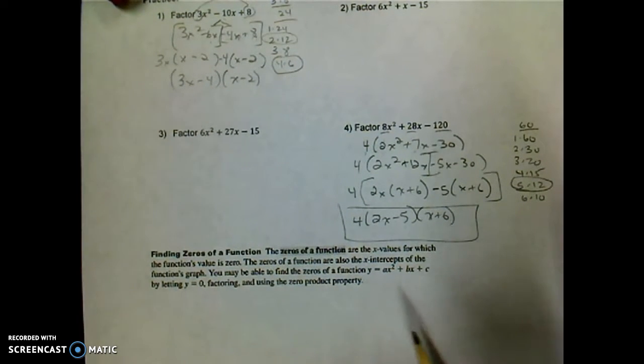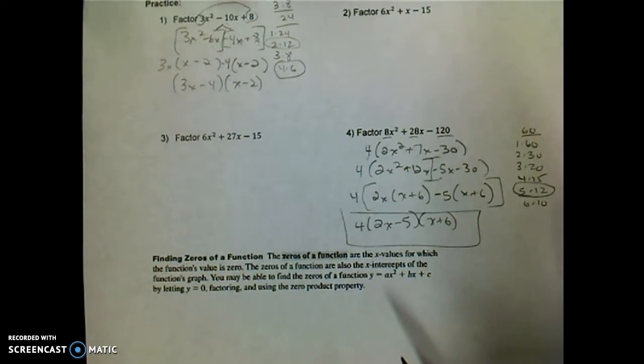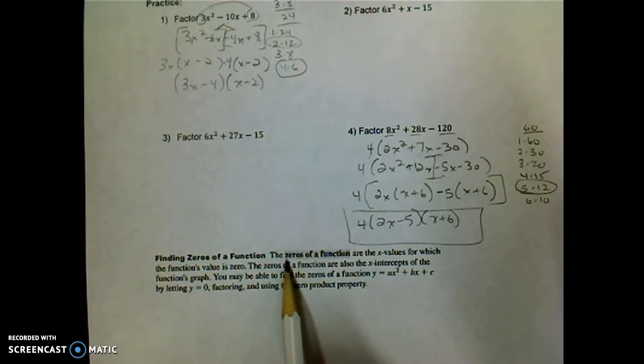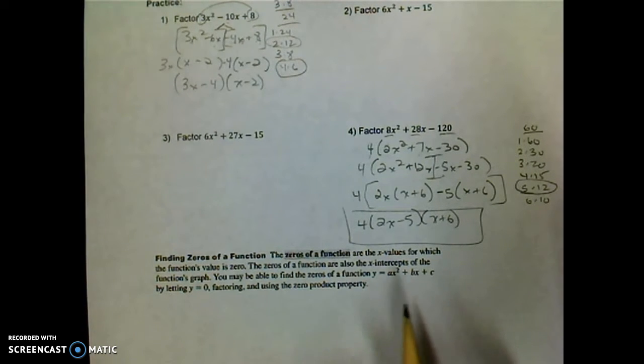We've mentioned a little bit earlier when we talk about the graph of a quadratic, and oftentimes we're looking for where that graph crosses the x-axis, the x-intercepts. We're also going to hear those referred to as the zeros of a function. Can we locate those zeros without graphing? How do I know where this graph crosses the x-axis?